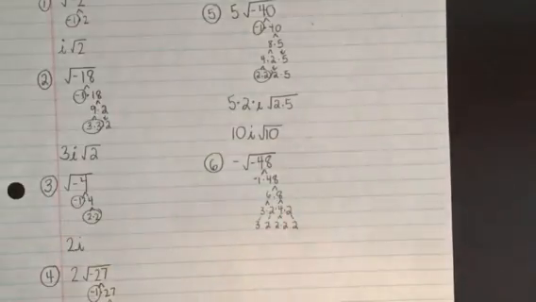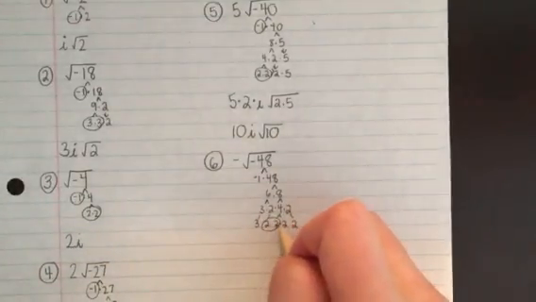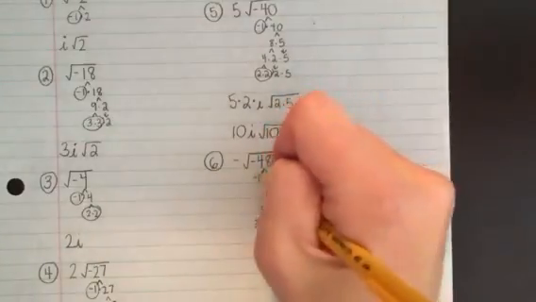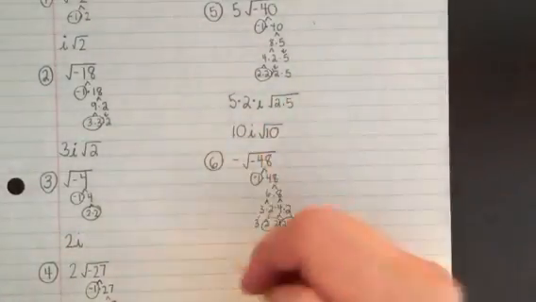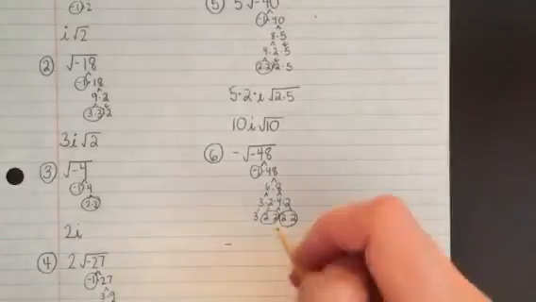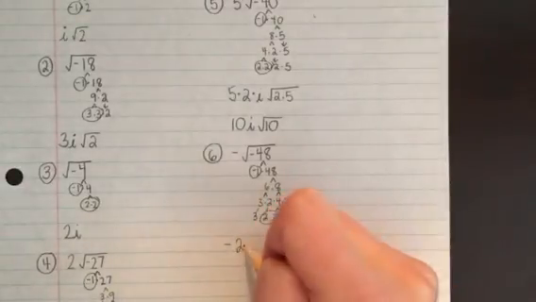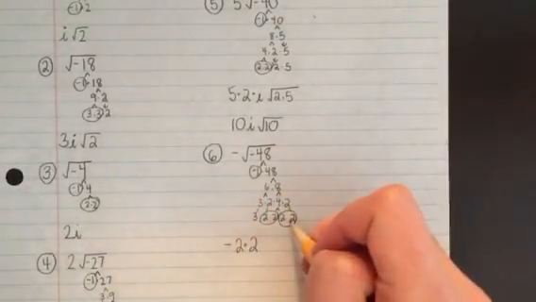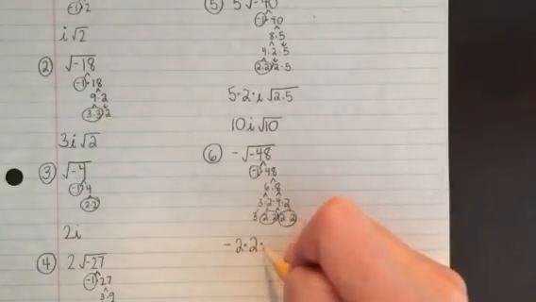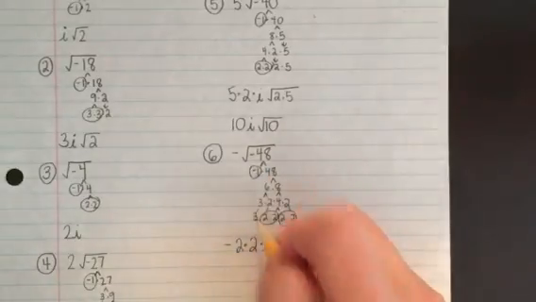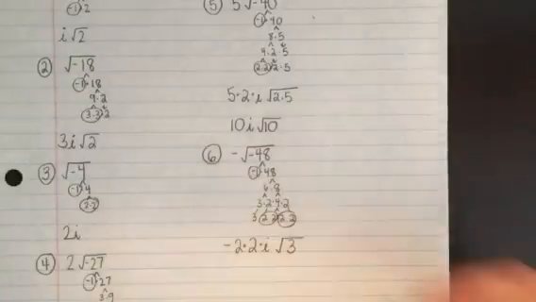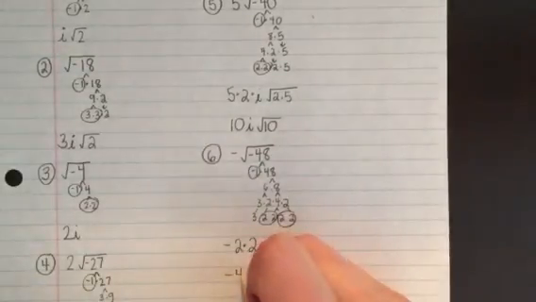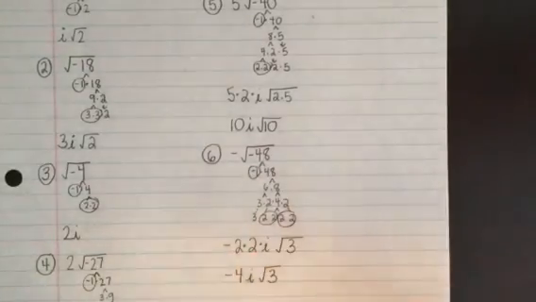That other 2 comes down. So I've got a set of 2's, another set of 2's, a -1. I've already got a negative on the outside. 2 comes out, another set of 2 comes out. The -1 comes out as an I. The only thing left on the inside is the 3. So that'd be -4I square root of 3.